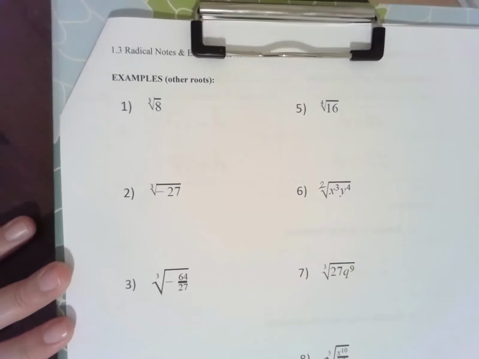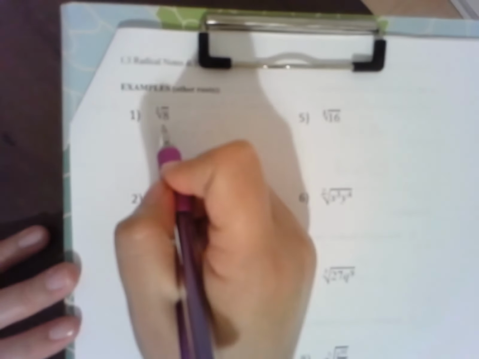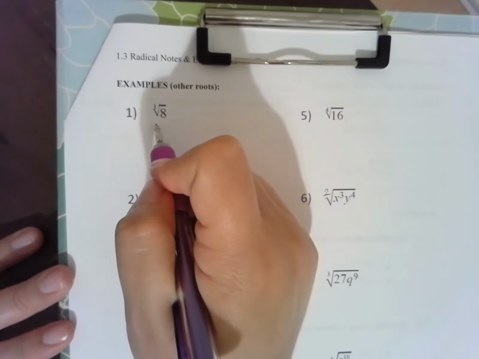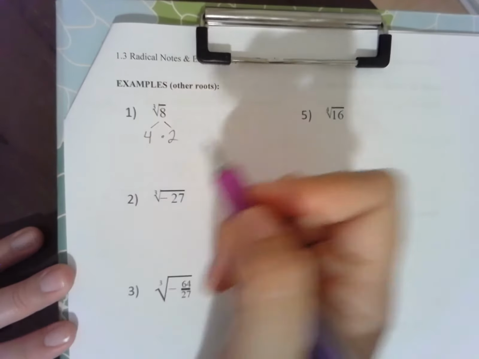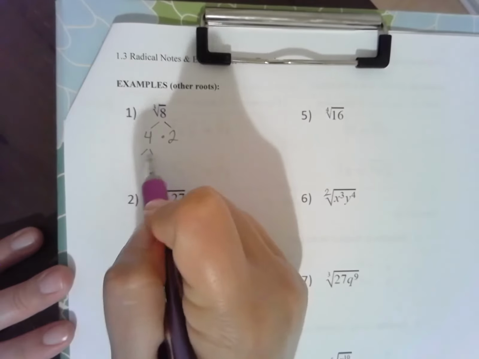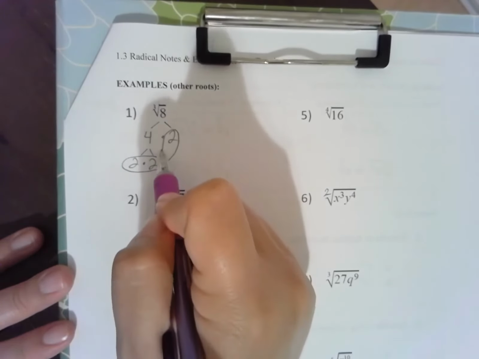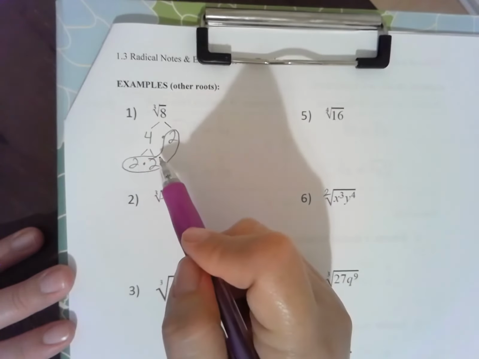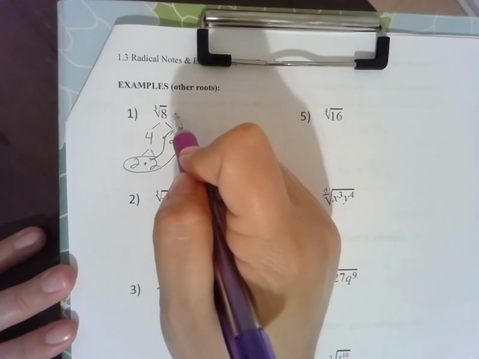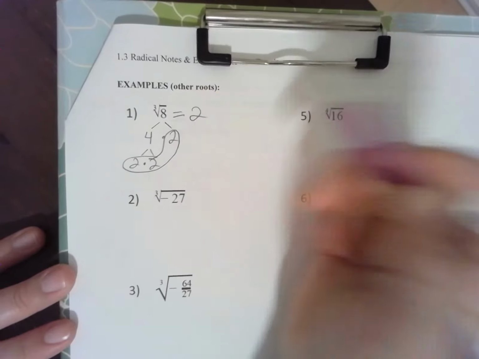So let's go ahead and go over number 1. So we have to think about multiplications of 8, what multiplies to 8. And we can start off by doing a factor tree with just plain 4 times 2. And then we're going to break the 4 into 2 times 2. And if we see here, we have a group of 3. And you want to look at all of the numbers that are broken down all the way. So that would just be 2.